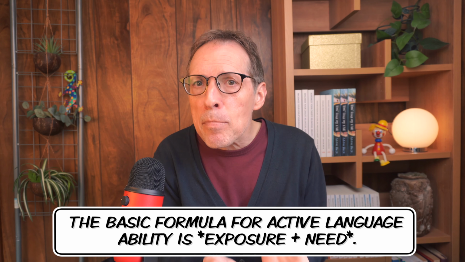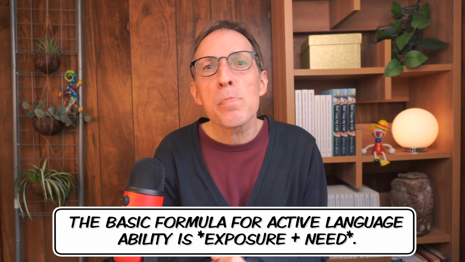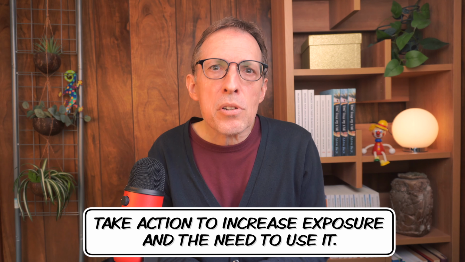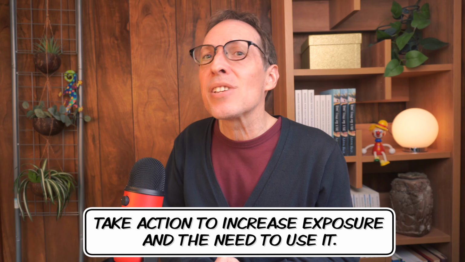When the child receives ample exposure to the target language and feels a genuine need to use it, the result will be active ability. So if you want your child to speak your language more actively, you have to address the shortcomings in the two core conditions of exposure and need. You have to take action to increase the child's exposure to the target language and increase the child's need to use it. And when you do these two things, and you do them adequately, your child will speak your language more actively. I've seen this happen in many families, and it can happen in your family too.